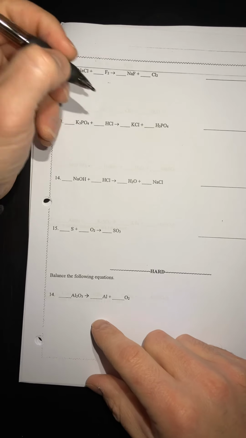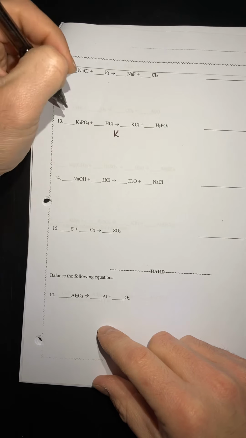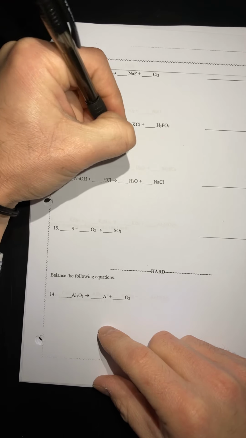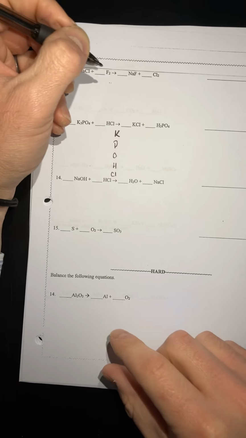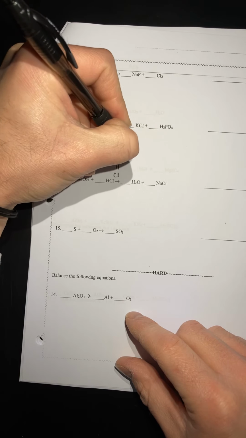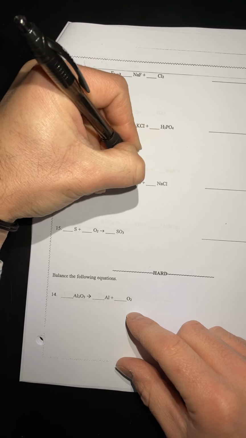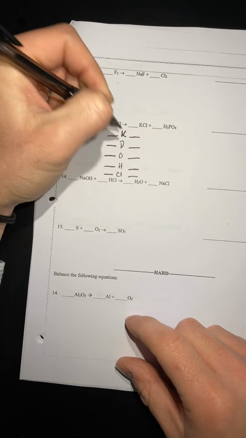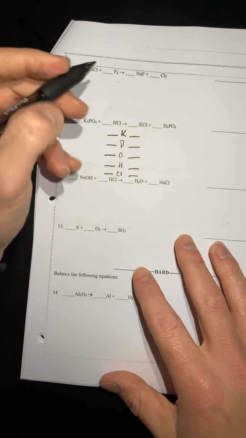All right, for page 9, let's go ahead and do number 13. So you have potassium, phosphorus, oxygen, hydrogen, and chlorine. Quite a few elements here. Again, the number of elements does not always mean it's hard or easy. So there's a lot of elements here, but this one's not that hard to balance.